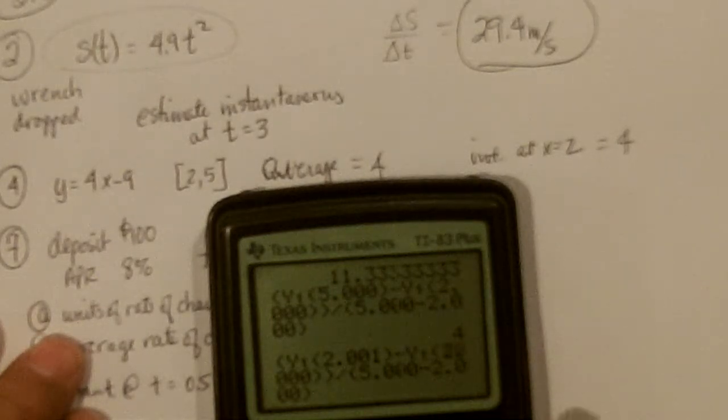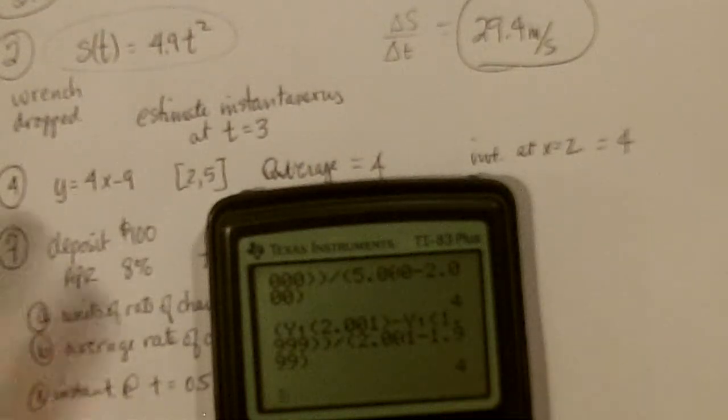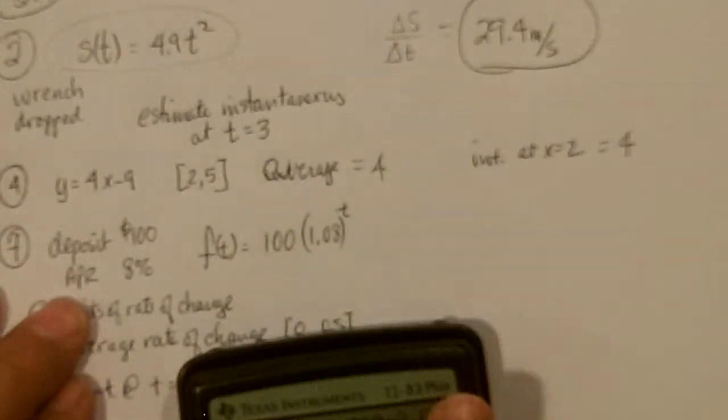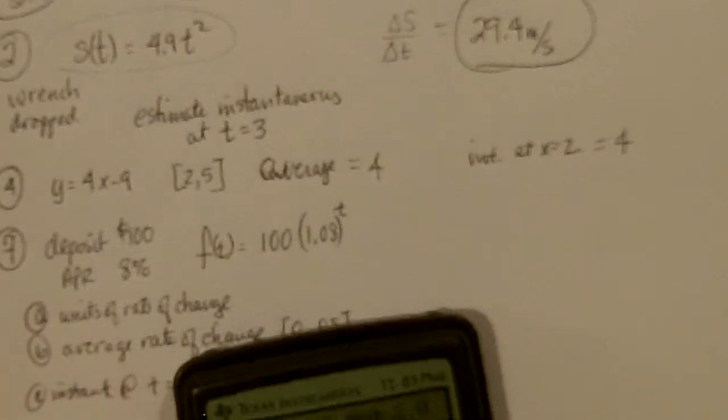Right, a little bit before 2, which would be 1.999. 2.001 minus 1.999. Enter. 4. It's always going to be 4. It's a line. No matter where I find the slope on it, it's going to be 4.